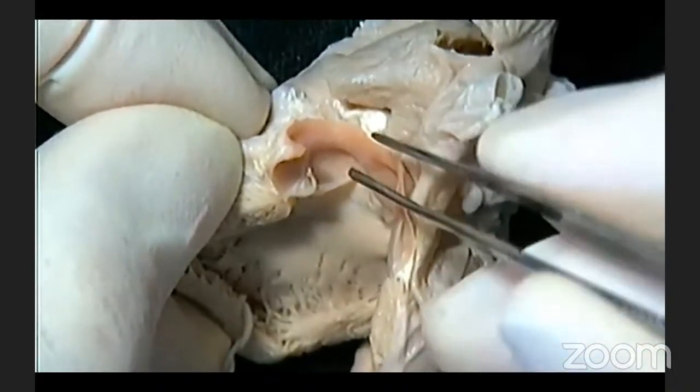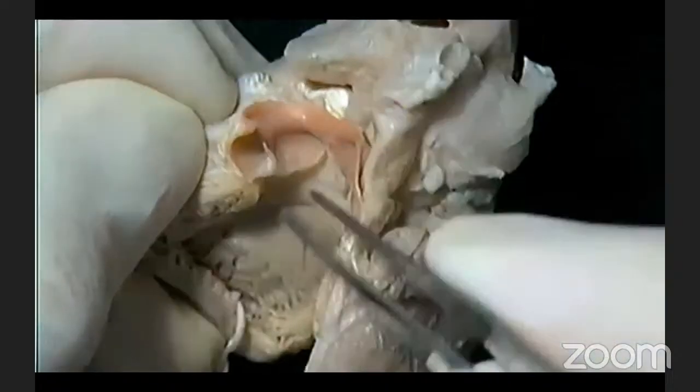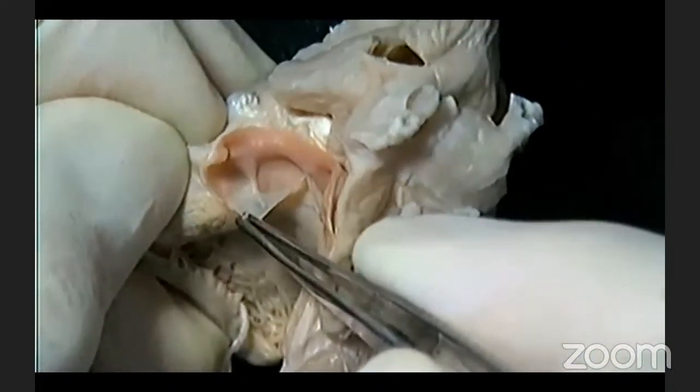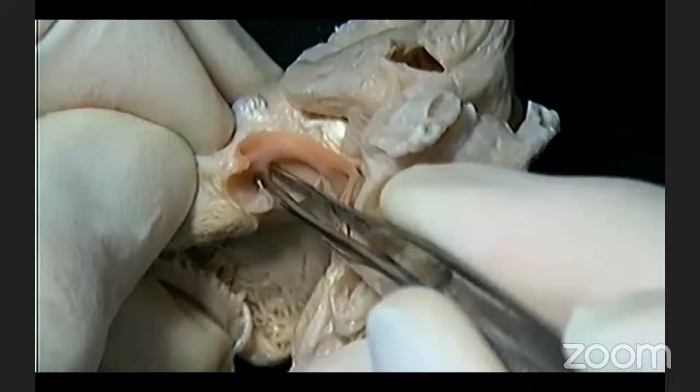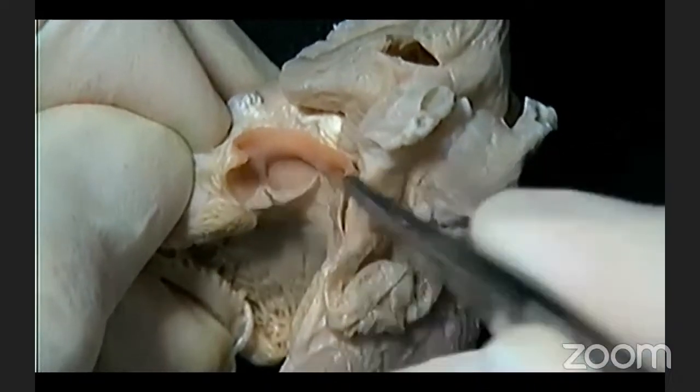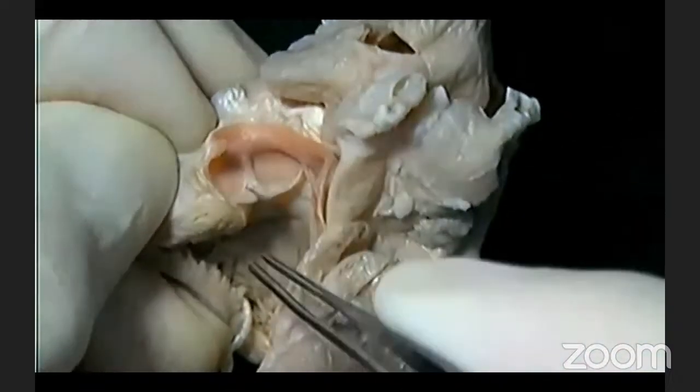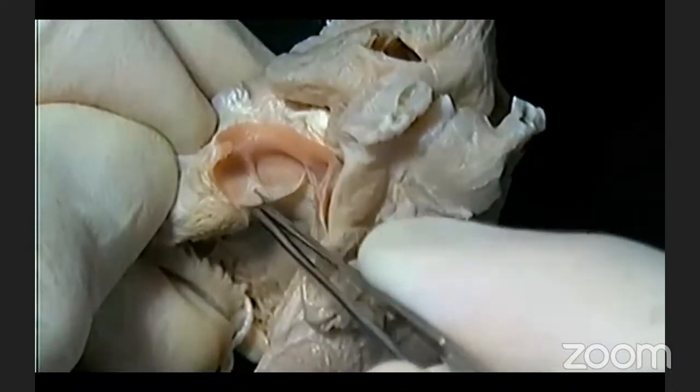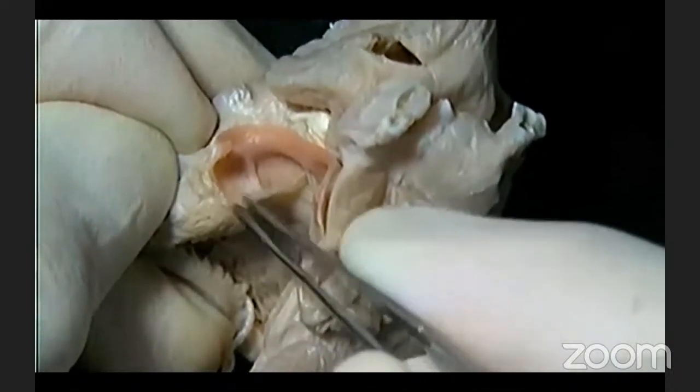Both of these interleaflet triangles reach to the sinutubular junction, but the interleaflet triangle that effectively partially divides the right and left coronary aortic sinuses is forming a raphe.